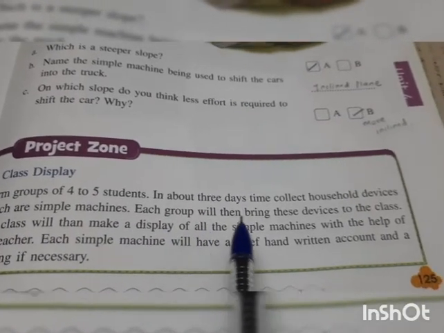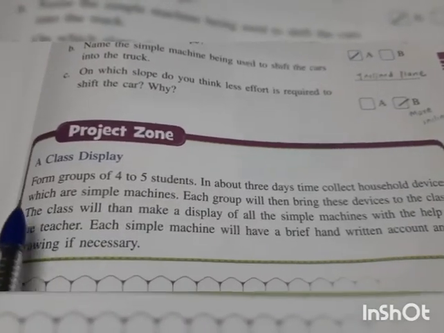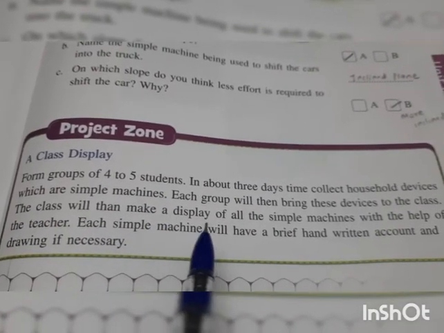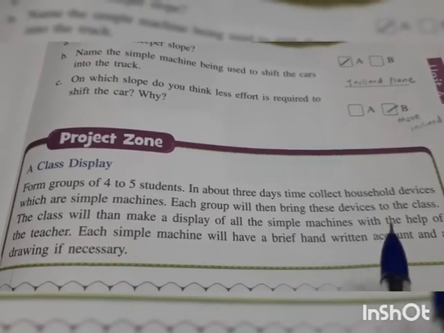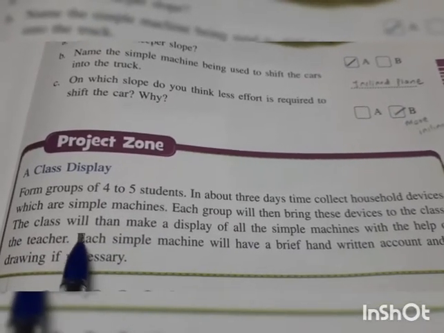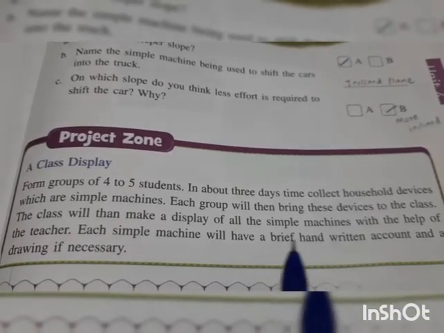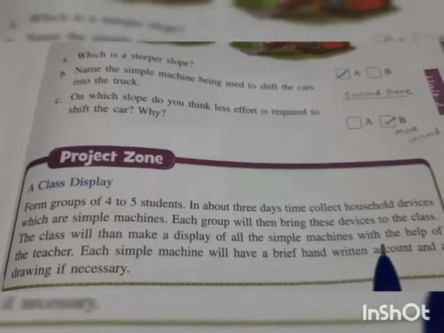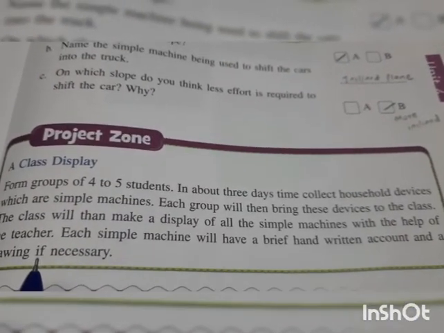Each group will then bring these devices to the class. The class will then make a display of all the simple machines with the help of the teacher. Then each simple machine will have a brief handwritten account and a drawing if necessary.